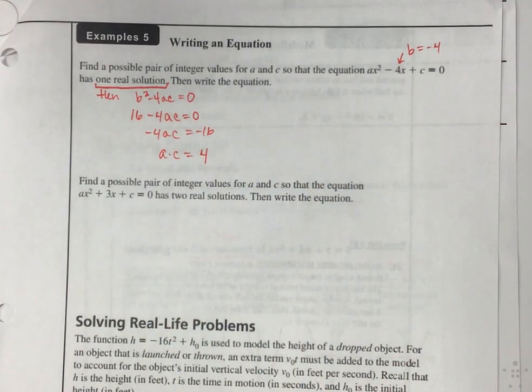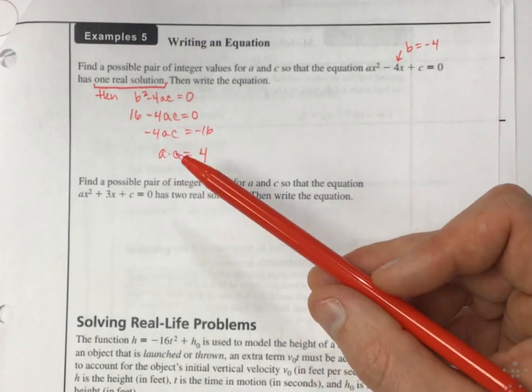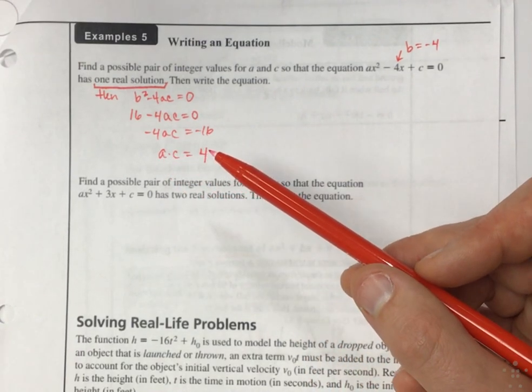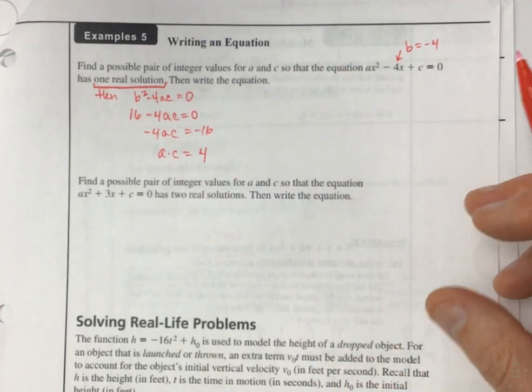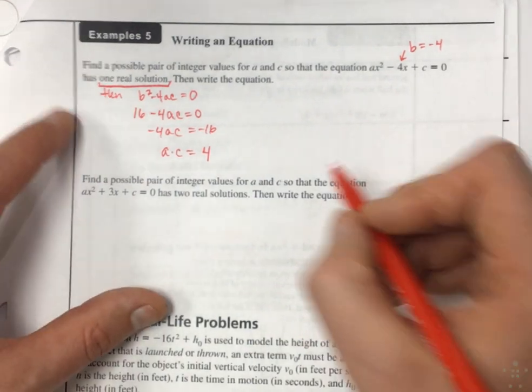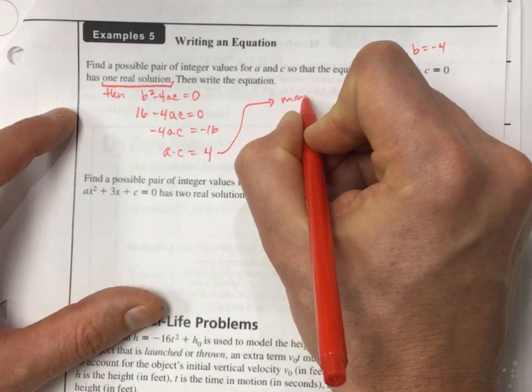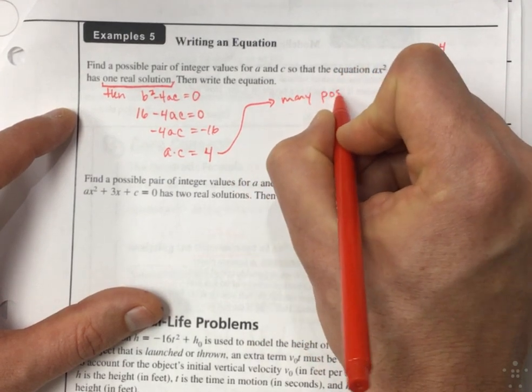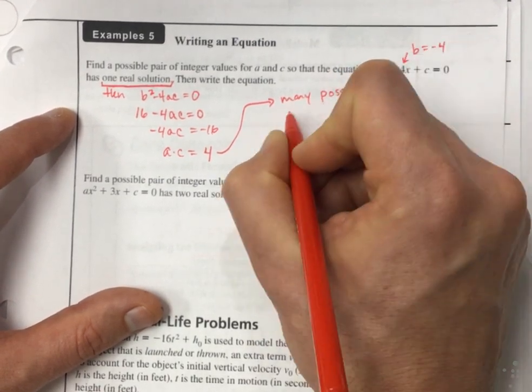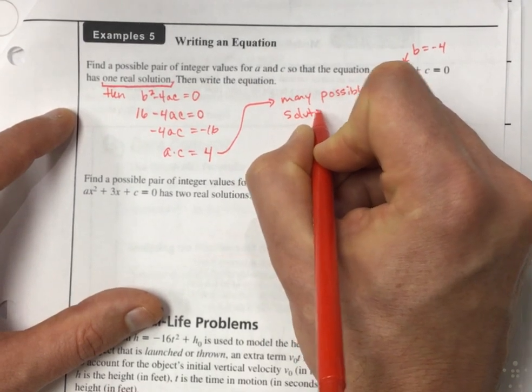Okay, so that's about as far as I can go. So I know that as long as a times c equals 4, then I'll be on the right track. So there are many possible solutions.